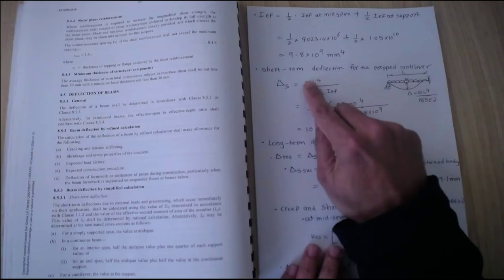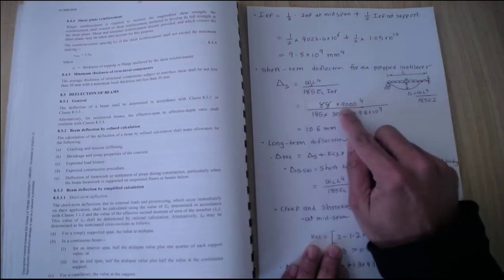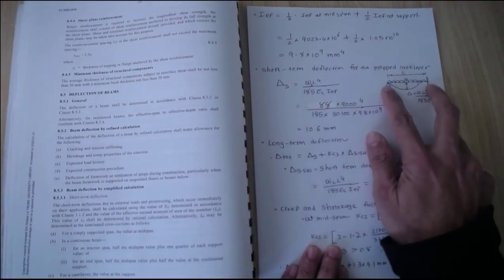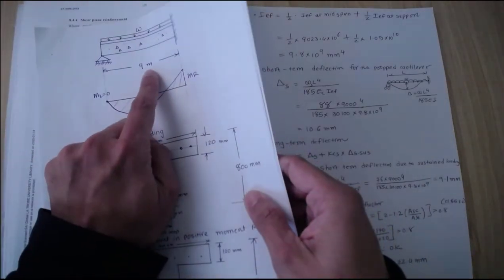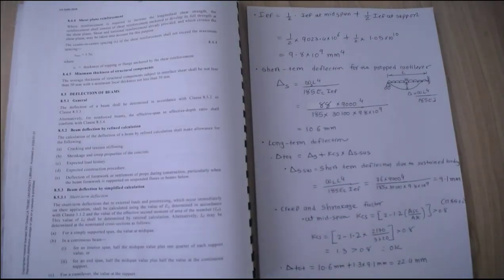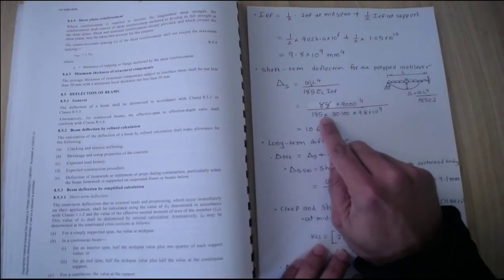So I substitute this 88 times the length of this beam, which is 9 meters given in the figure, converted into millimeters, to the power 4 over 184.